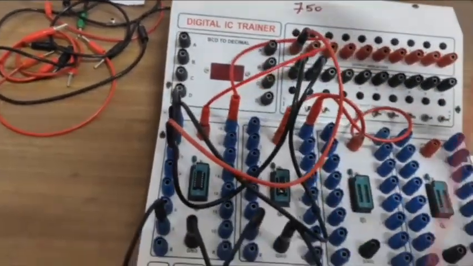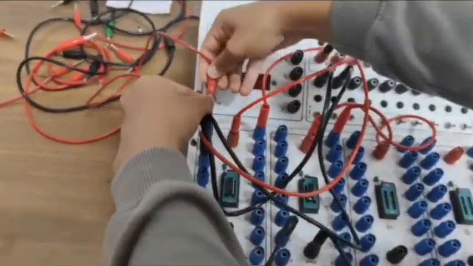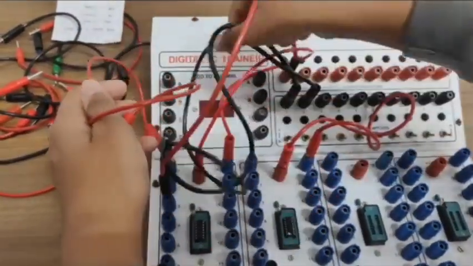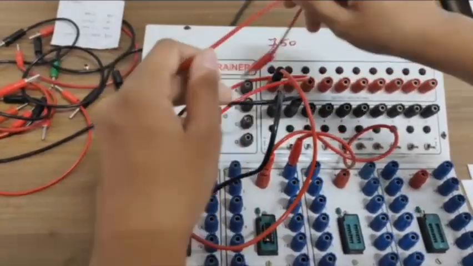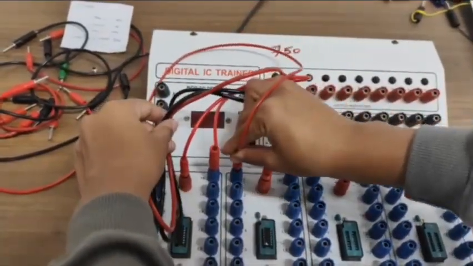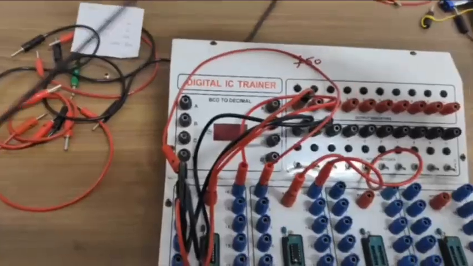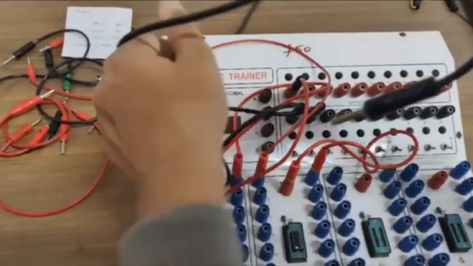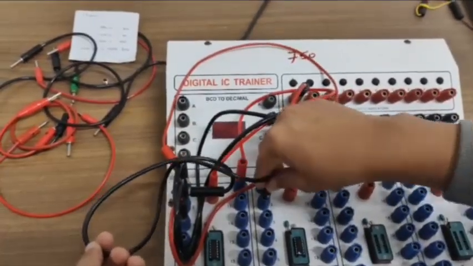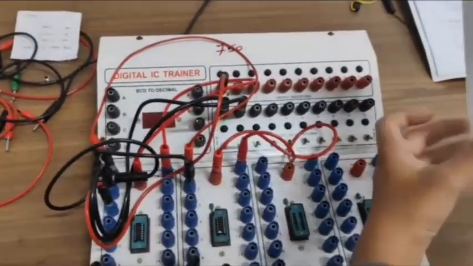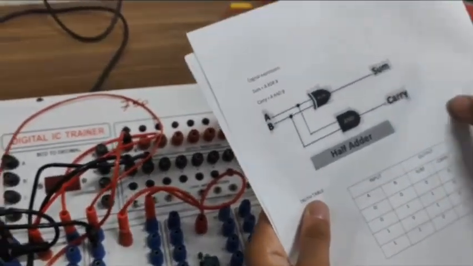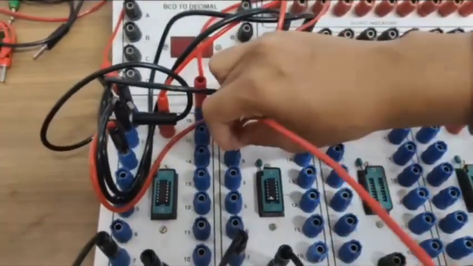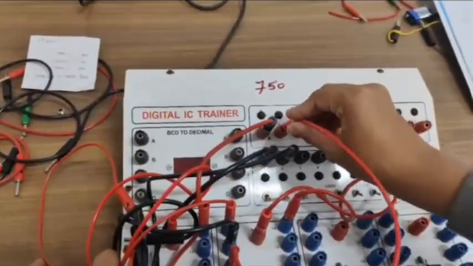So A is connected to AND gate input 1 and B to AND gate pin 2. Now its output is going to carry. We will consider output as 3. So we will connect 3 to output, that is carry.